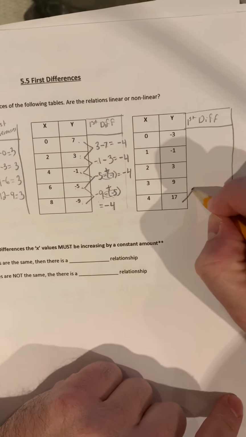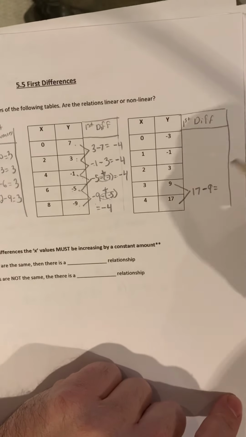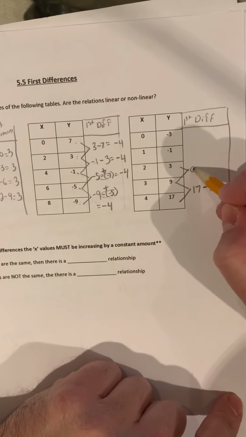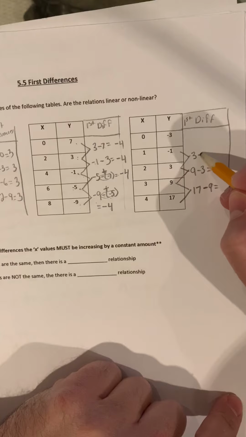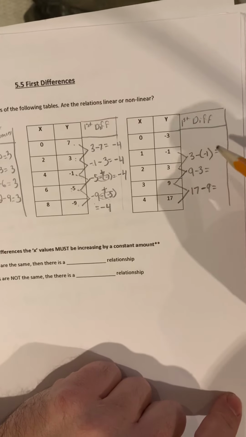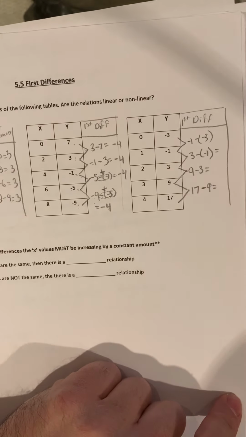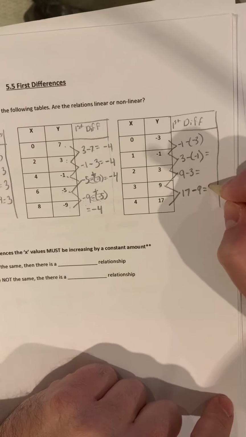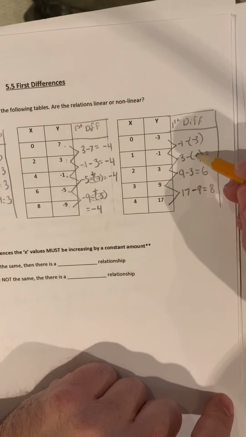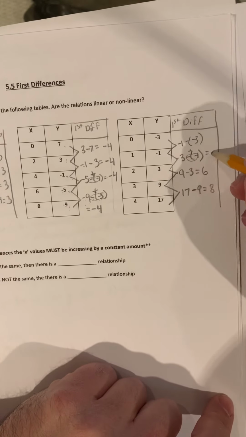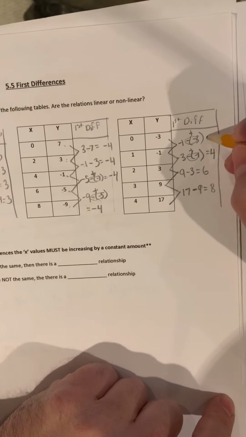So again, 17, subtract the number above it, which is 9. Then 9, subtract 3. 3, subtract a -1. And lastly, a -1 minus a -3. So 17 minus 9 is 8. 9 minus 3 is 6. 3 minus a negative 1, so 3 plus 1 is 4. And negative 1 plus 3 is positive 2.